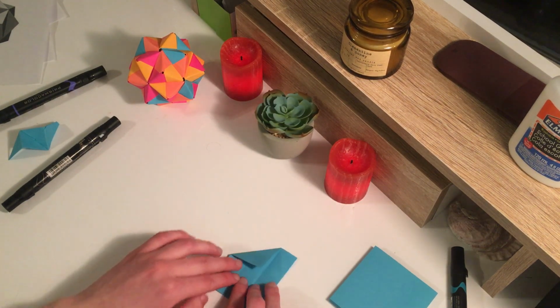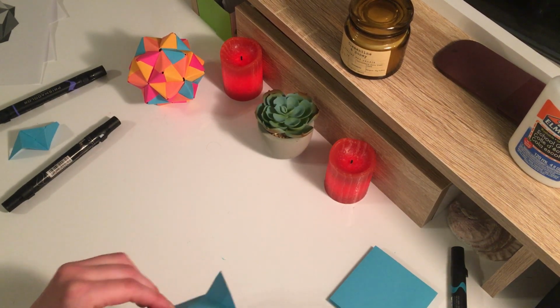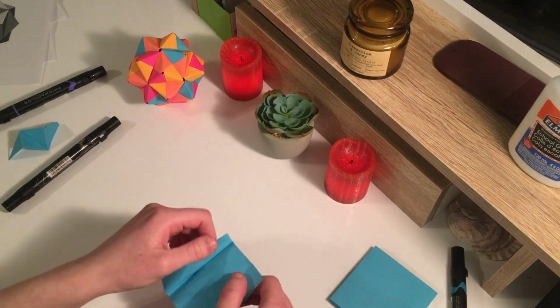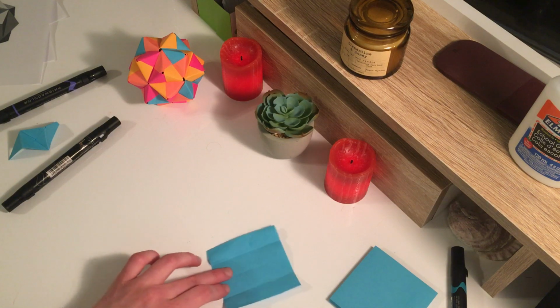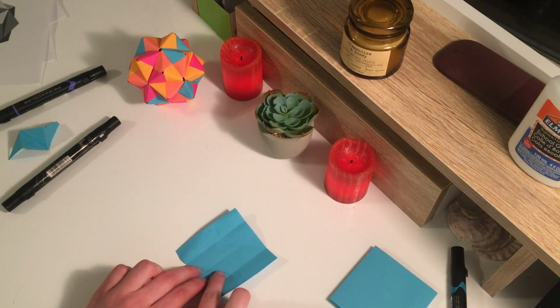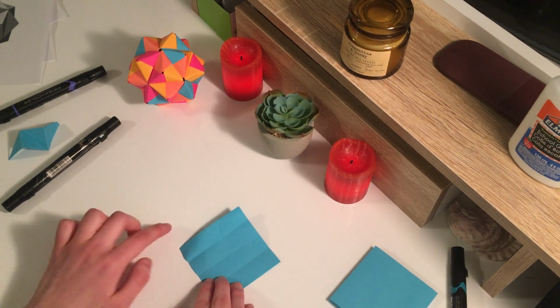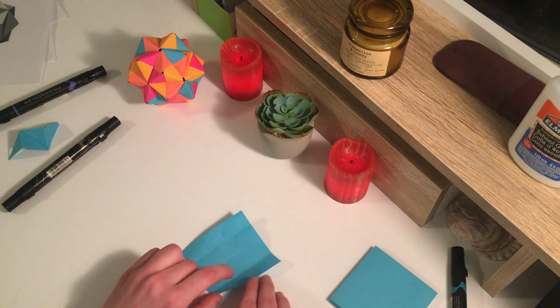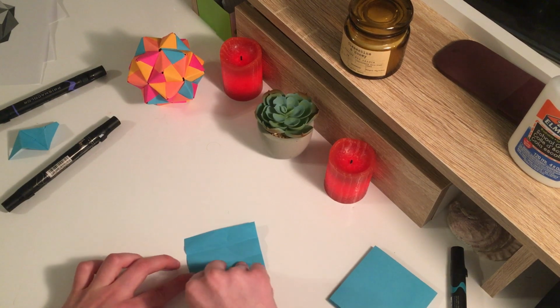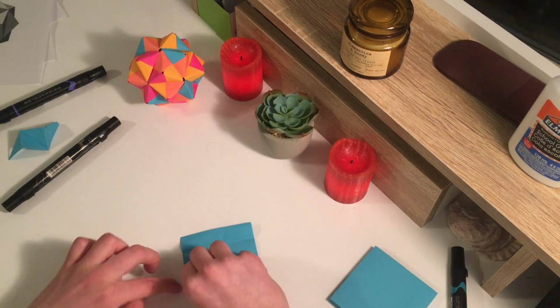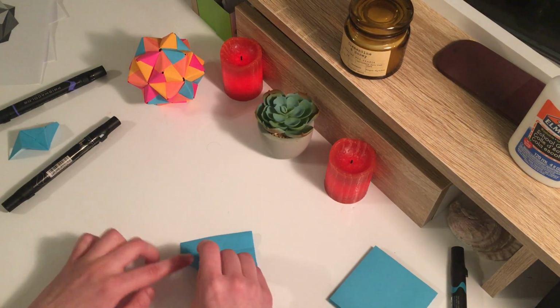And then you're going to unfold everything. So then it looks like that mess. And then facing you, you're going to have the non-sticky side. Away from you is the sticky side. You're going to fold the non-sticky side up and then fold in this corner over here, if I can get it. There we go.